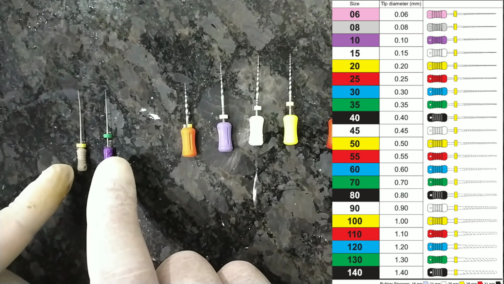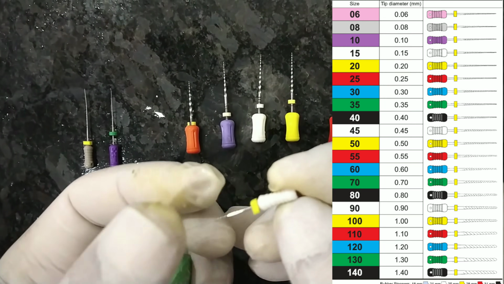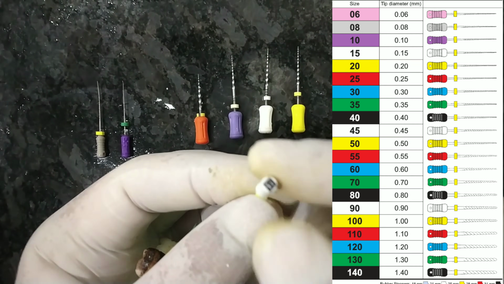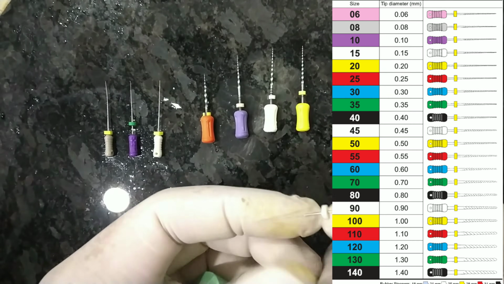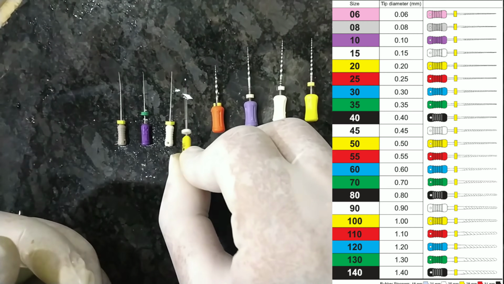These are all 2% files, right? After this, I use the number 15 file for the shaping of the canal. This is number 15, white in color. Then we again use the number 20 K file. This is number 20. As you can see here, this is yellow in color.